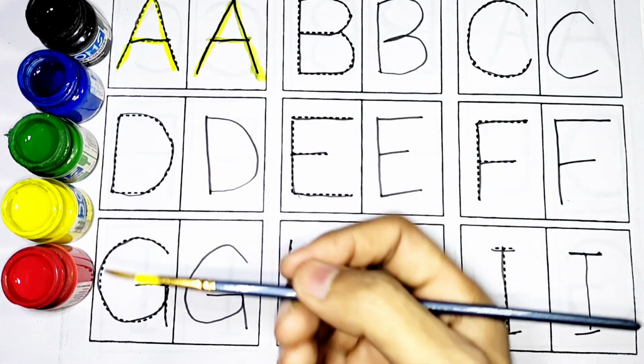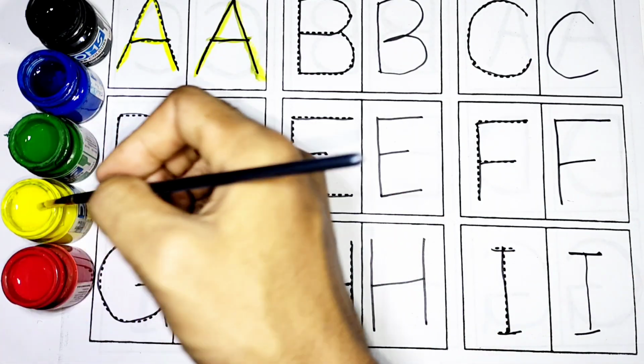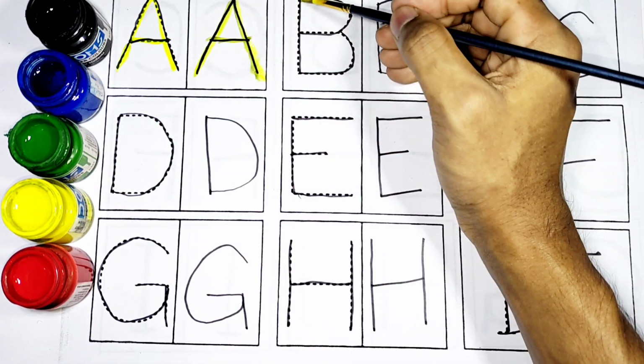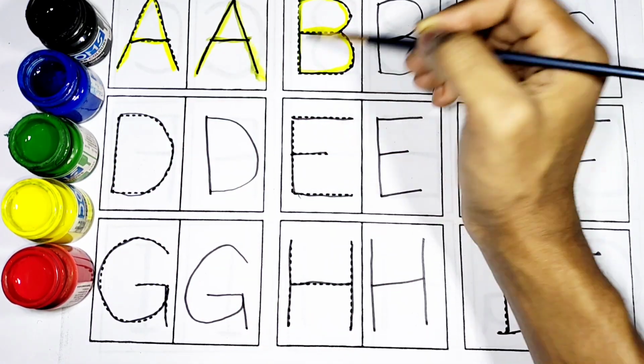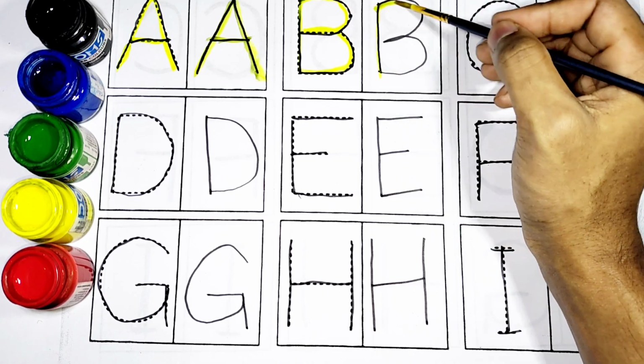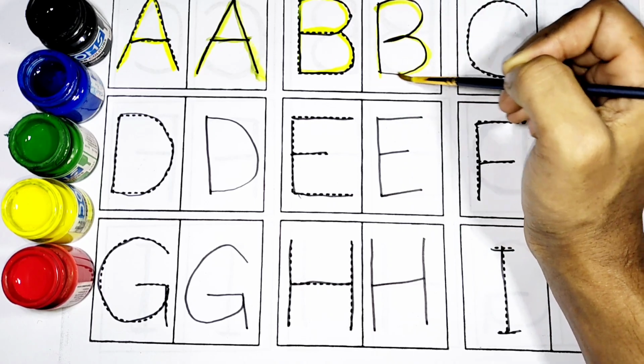The next one is B. B for ball, B for bat. Now we draw and color the alphabet B.